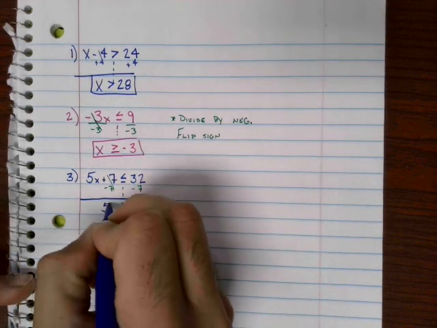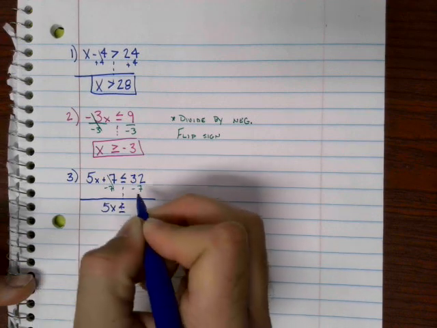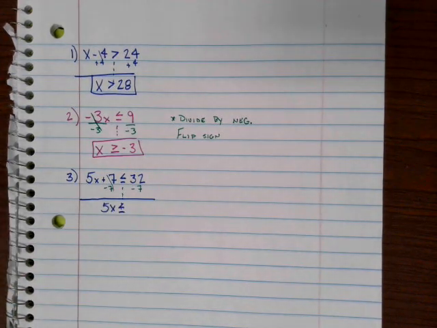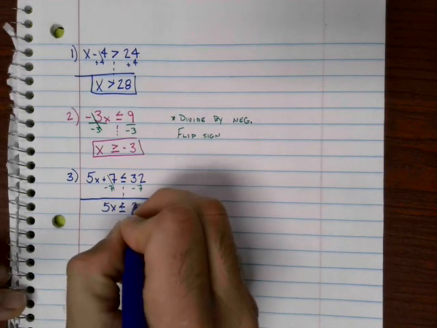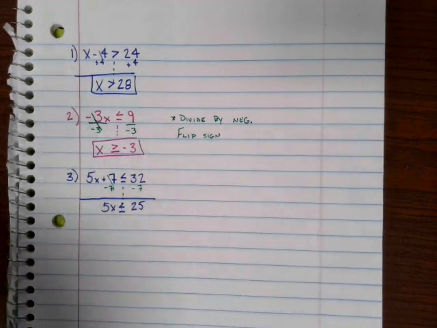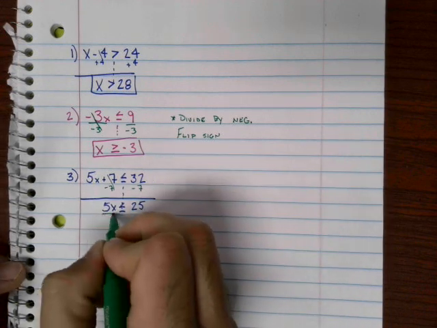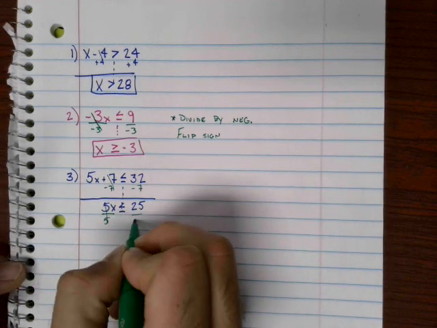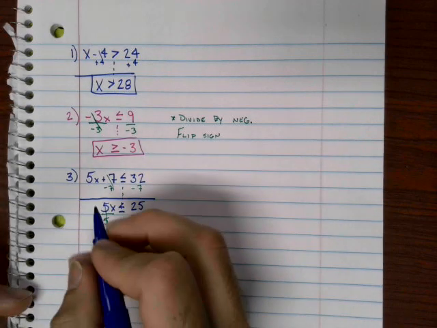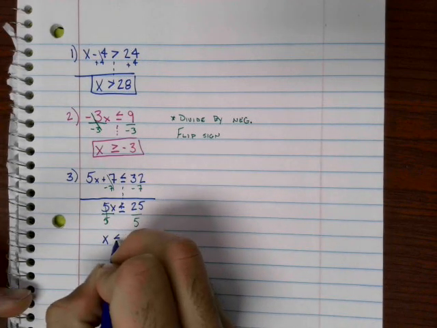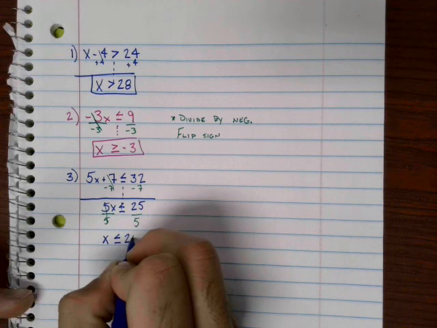So we got 5x. Bring my sign down. What's 32 minus 7? 25. And the last step here, number of variables side by side means multiply. Divide by 5. Divide by 5. And x is less than or equal to 25.